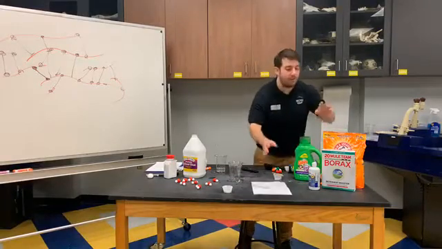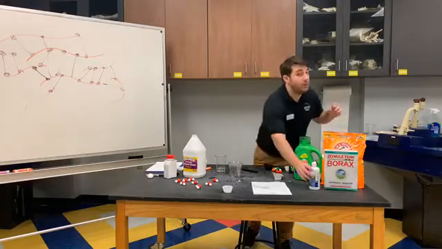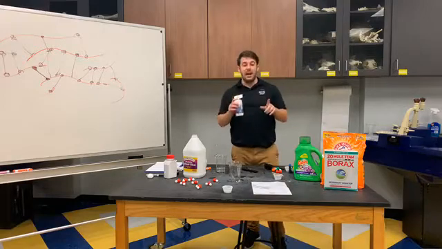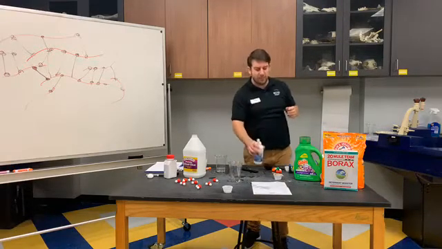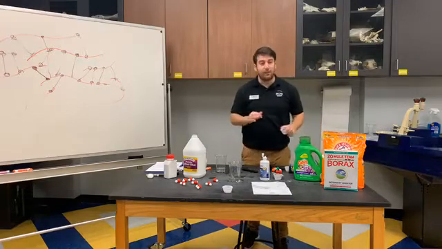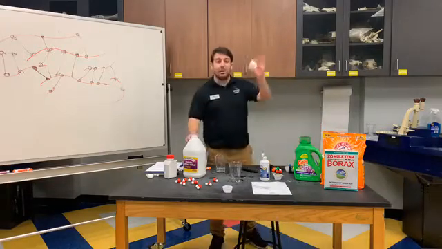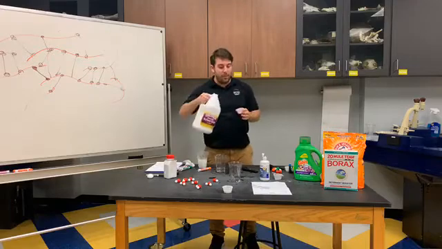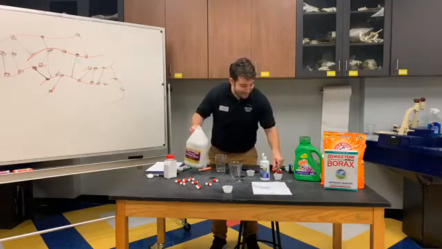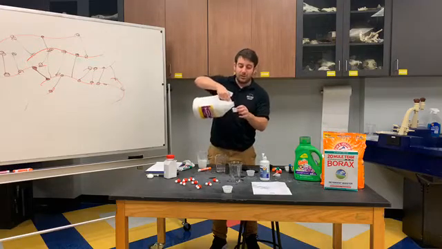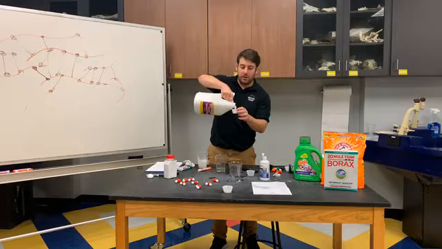Now, if you don't have any borax at home and you do have contact solution, you can use that. And we'll walk you guys through because the consistency is a little bit different than the slime that we had. So again, we're going to use 1/4 cup of glue. Oh, where's my glue cup? Here it is. So we're going to use 1/4 cup of glue.